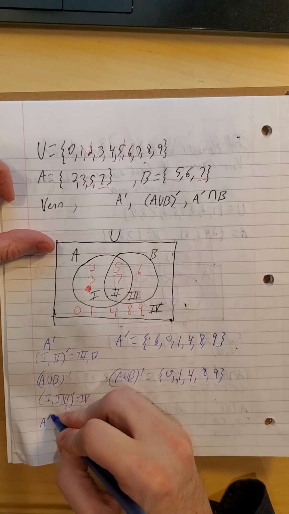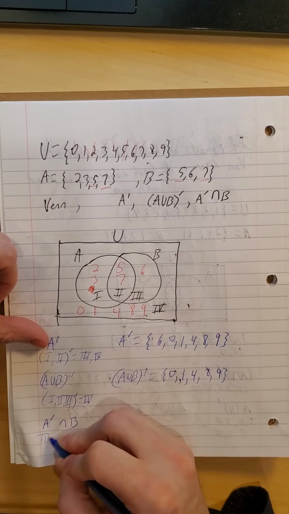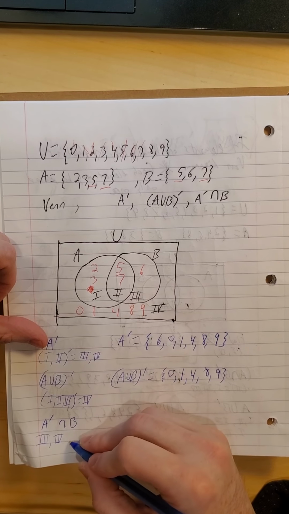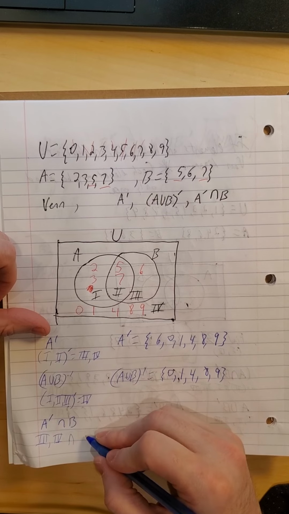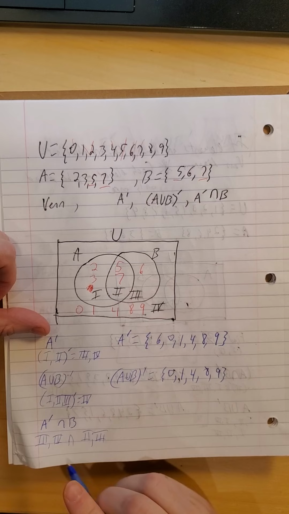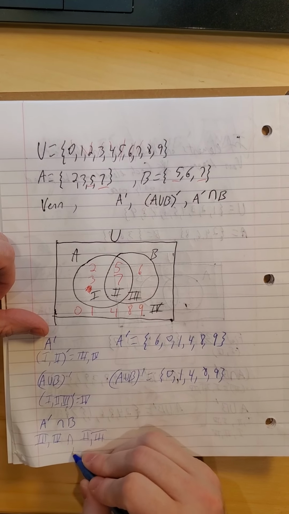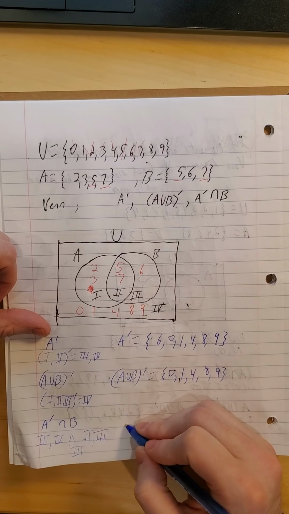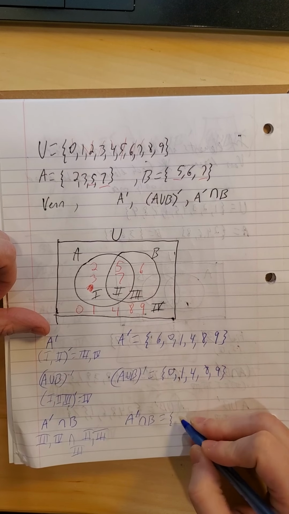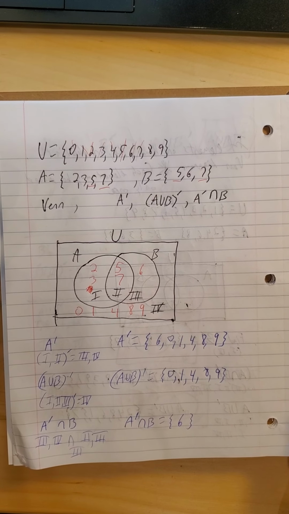And finally, A complement intersection with B. A complement we saw before was region 3 and region 4. We're going to intersect that with B. B is region 2 and region 3. So everything that is in the intersection, so things in both lists, so that would be region 3 only. So A complement intersection B, region 3 only, so that contains just element 6.